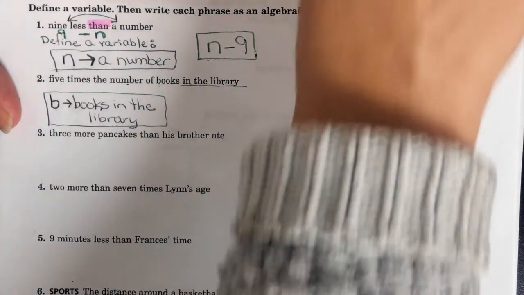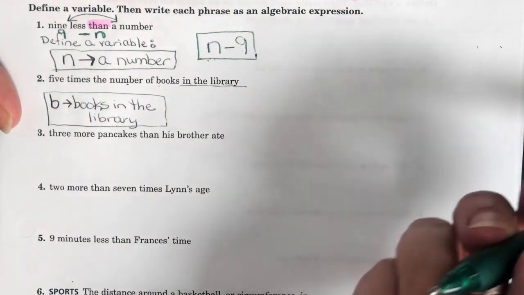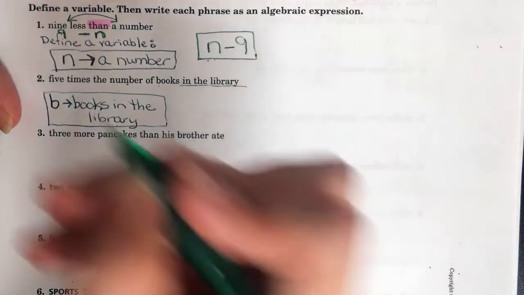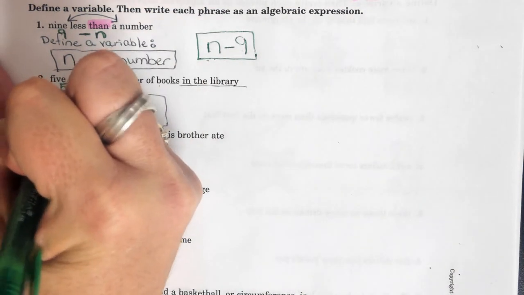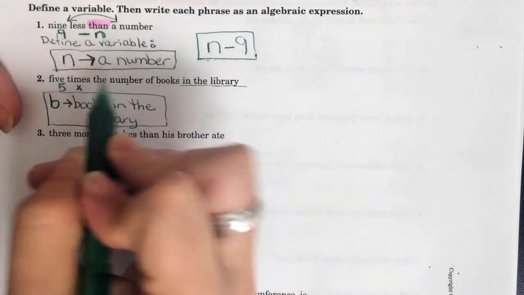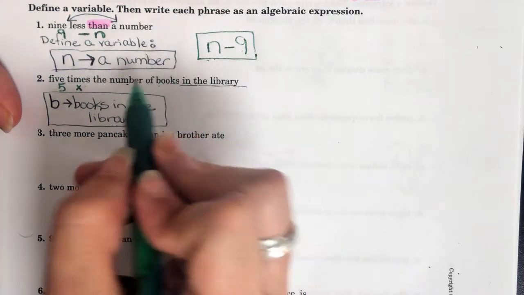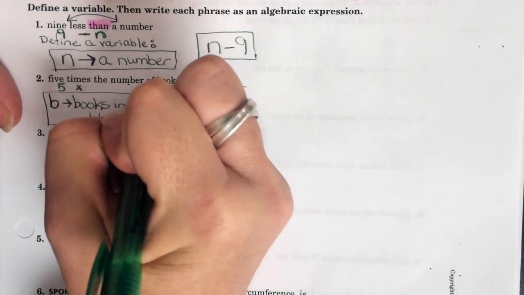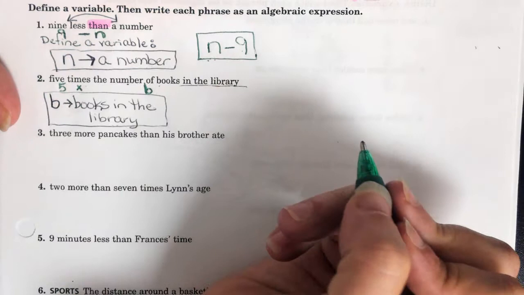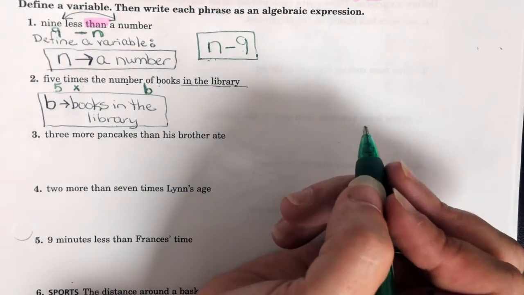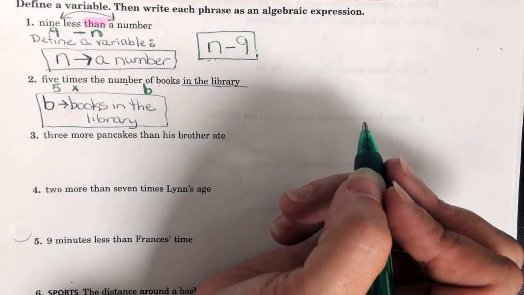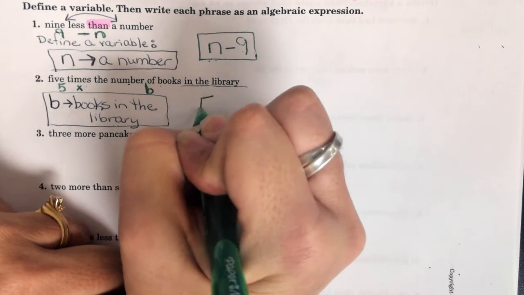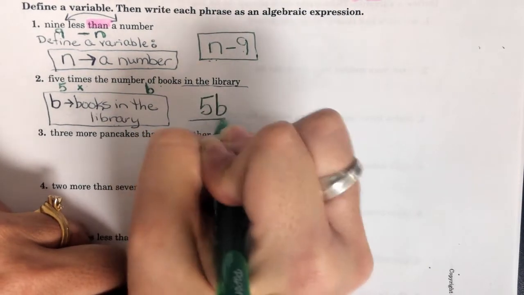Okay. Now, 5 times. Multiplication. Yes, so you're seeing multiply: 5 with the little times. It doesn't matter how you write it up here. The number of books in the library, 5 times B. And what is our cleanest way of writing that? 5B. You got it. 5B.